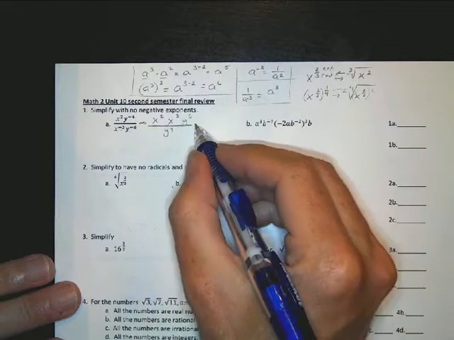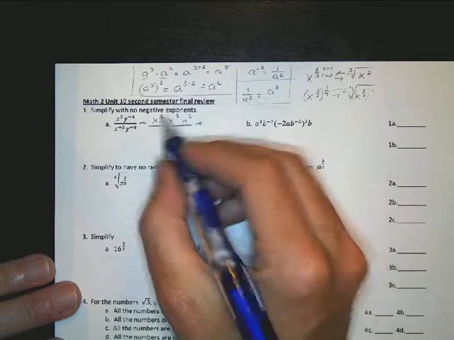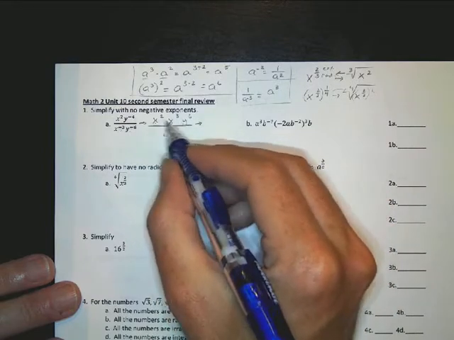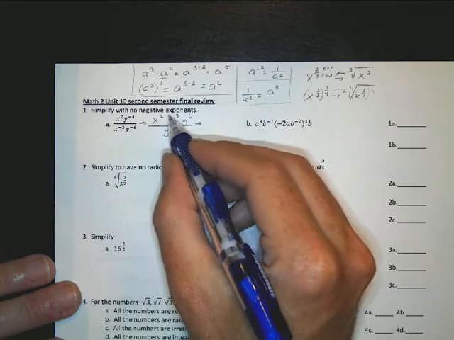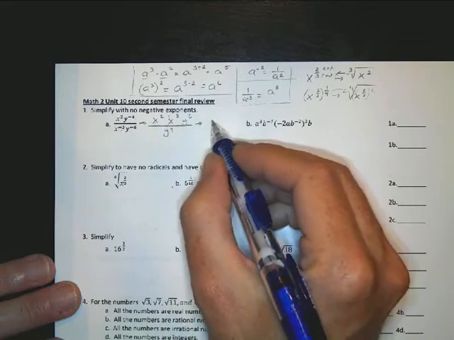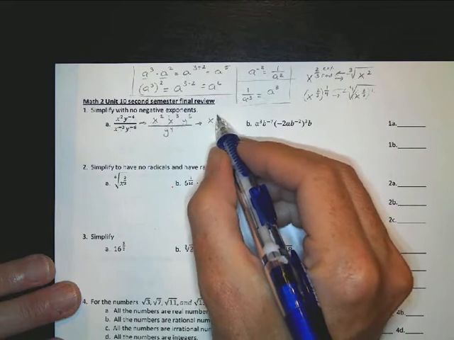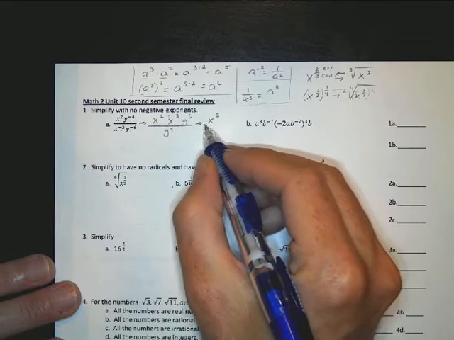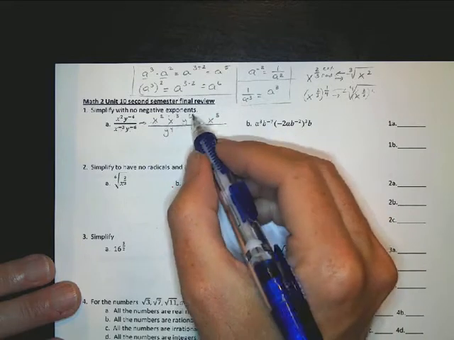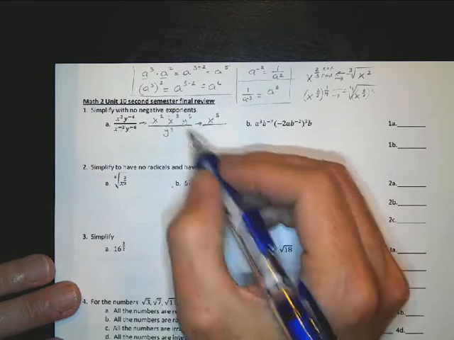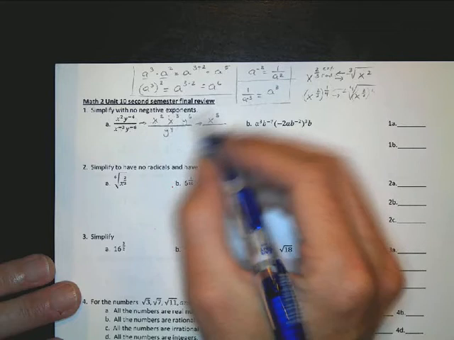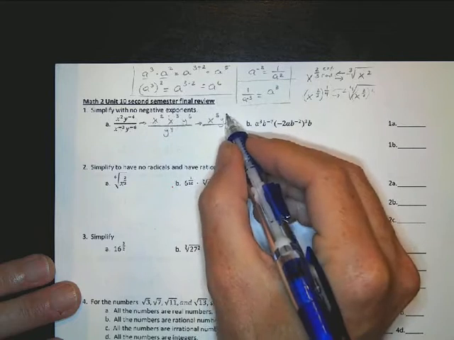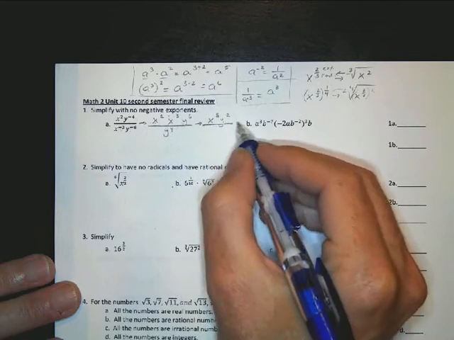From there, I look at the same bases. When I'm multiplying something with the same base, I take 2 and add it to the 3. So 2 plus 3 is x to the 5th power. Now looking here, I have y to the 6th over y to the 4th, so I do 6 minus 4, which becomes y squared. And when I end up here, I don't have anything in the denominator.